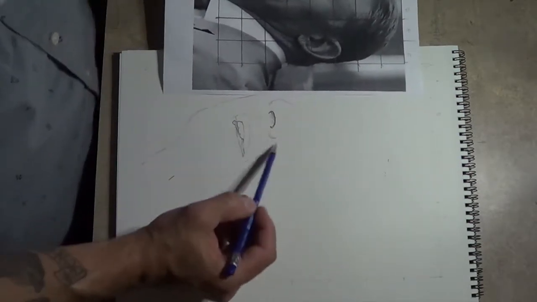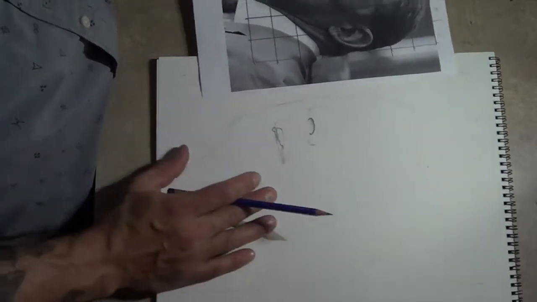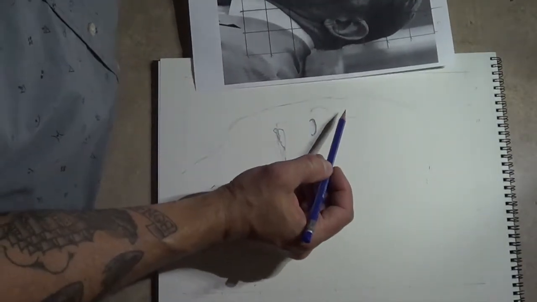Okay, so then we'll leave that there for now. We're going to come back and give it value so it won't look so weird. Next, I'm going to be moving on to the eyes.